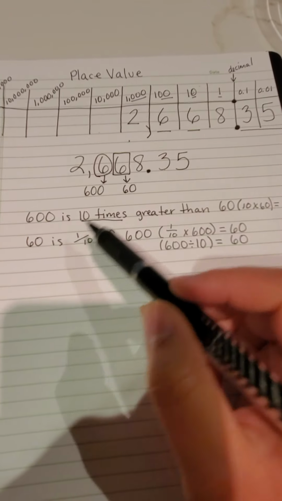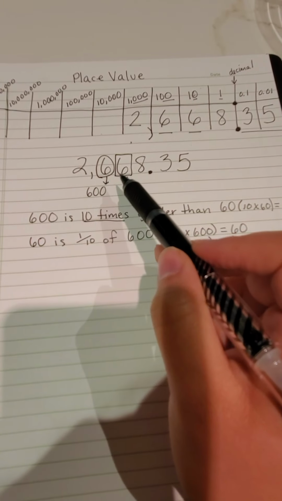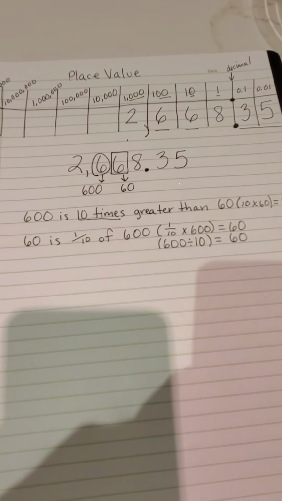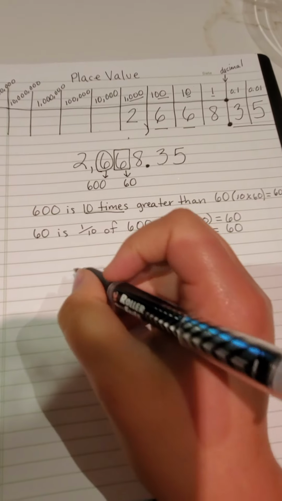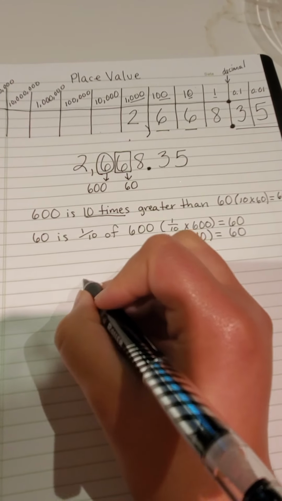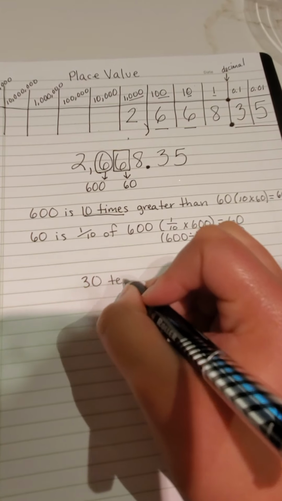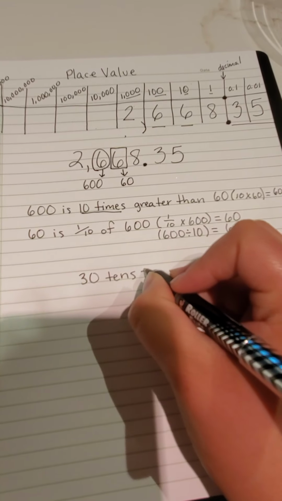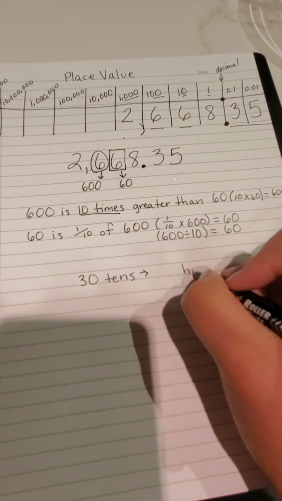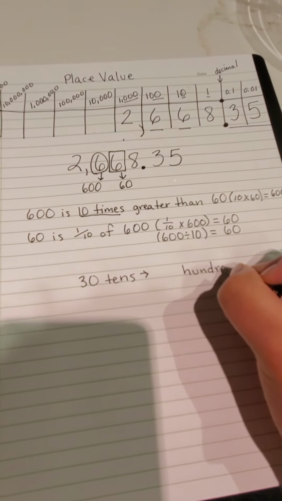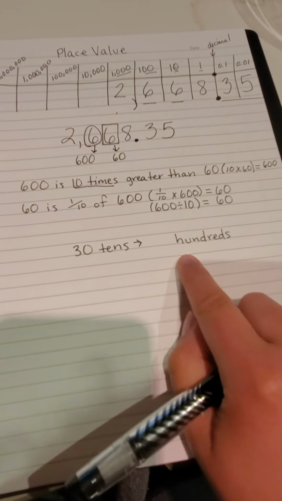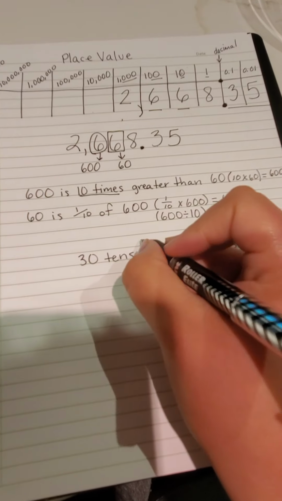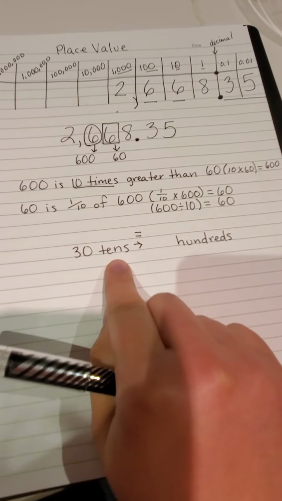So here's when I'm thinking of the relationship between two digits that are the same, that are right next to each other. But then we have the question, well, if I have 30 tens, how many hundreds is that? How many hundreds do I need to be equivalent to 30 tens?